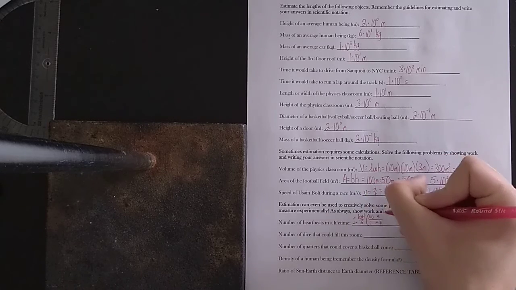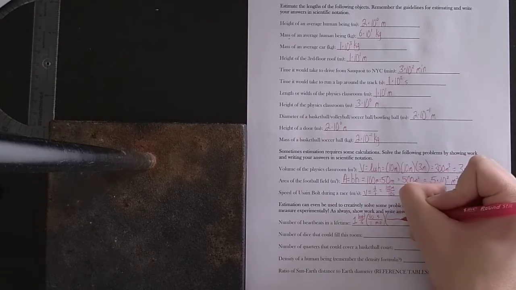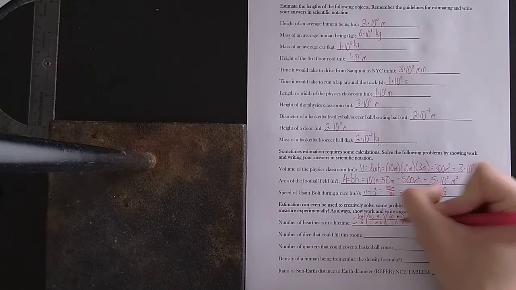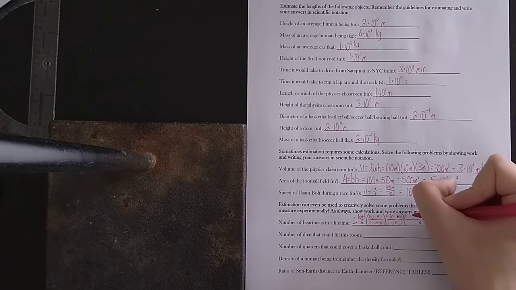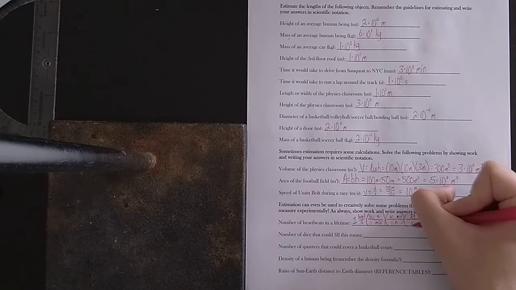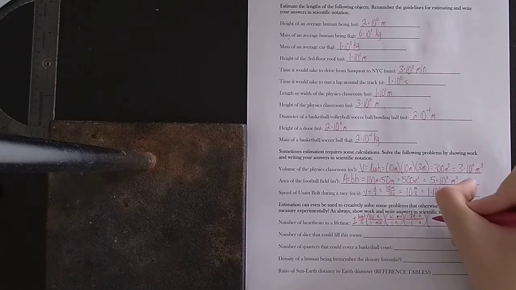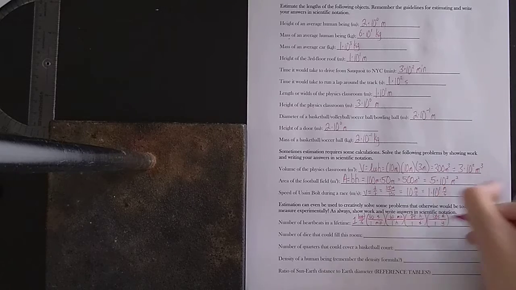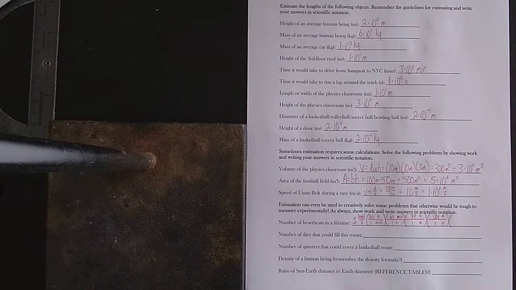because there's 60 seconds in 1 minute. I could convert the minutes to hours. We know that there's 60 minutes in 1 hour. I could convert the hours to days because we know that there's 24 hours in 1 day. I can convert the days to years, 365 days, 1 year. And then the average lifespan for a person, let's say, I don't know, 70. Let's say it's 70 years.